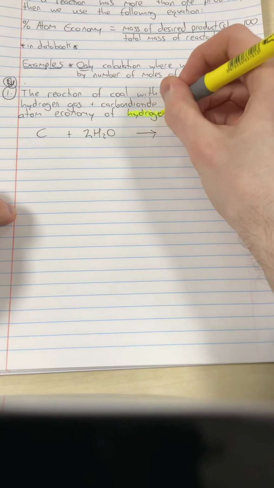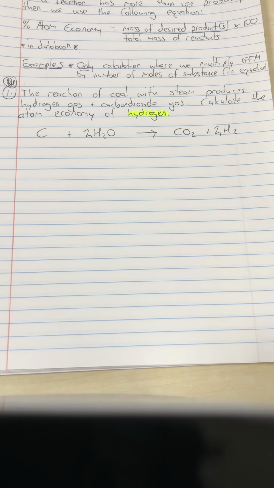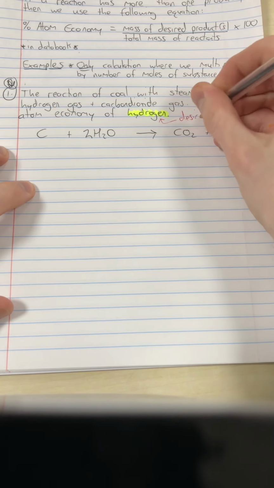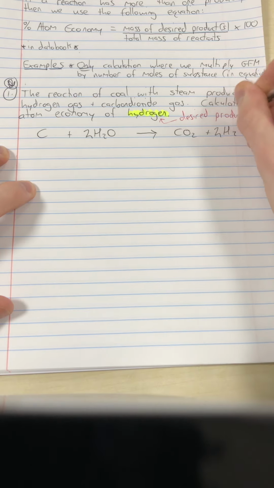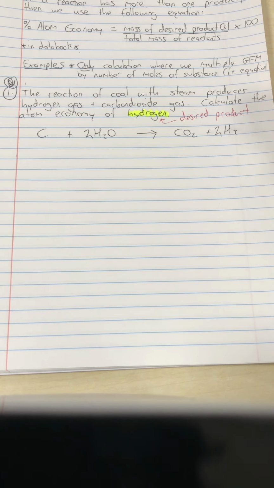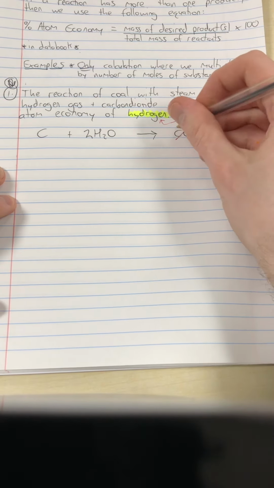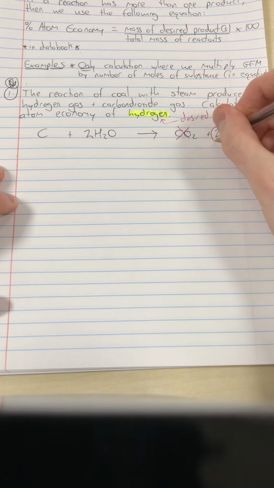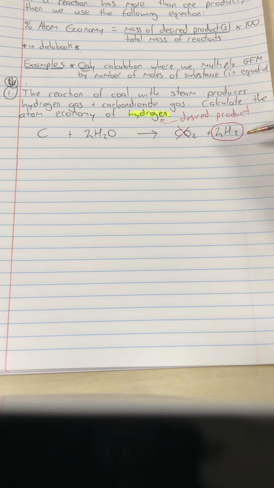Now, read the question. Highlight. It wants to calculate the atom economy of hydrogen. So this hydrogen is our desired product, because the question is asking us to calculate the atom economy of hydrogen. So, see that carbon dioxide? Score it out. We don't need it. We are solely focused on this beautiful molecule of hydrogen.